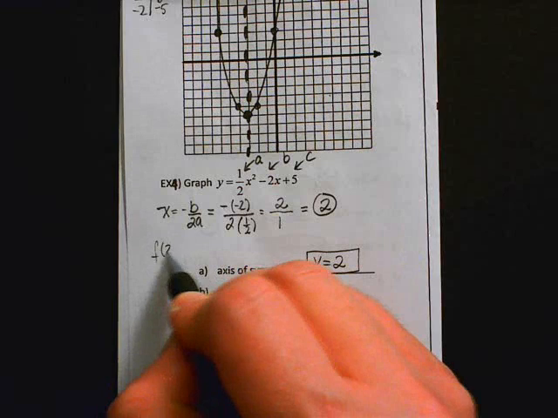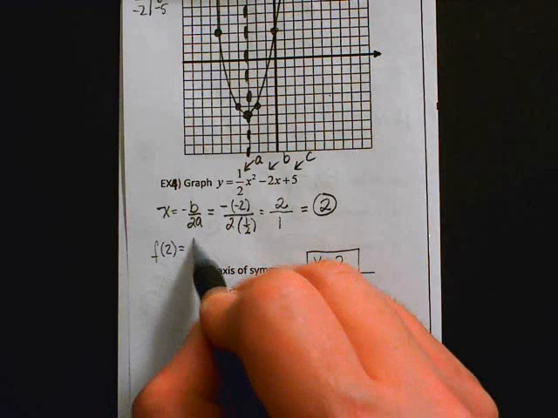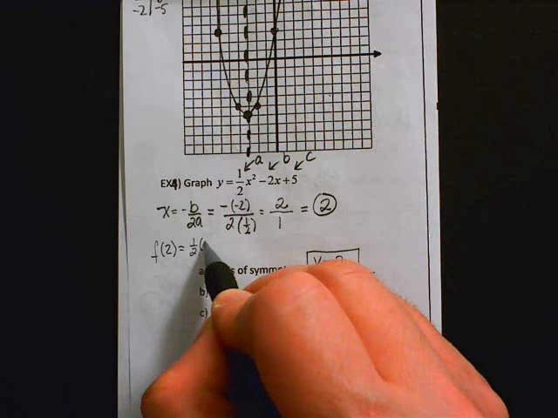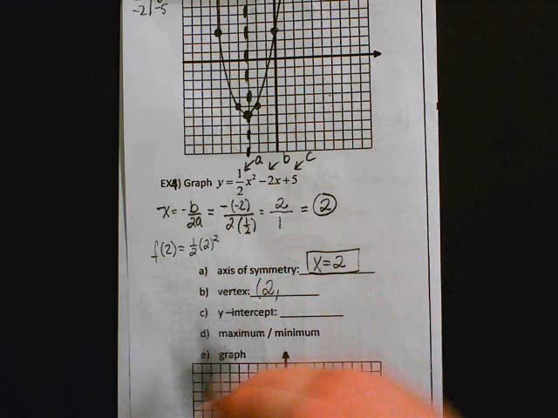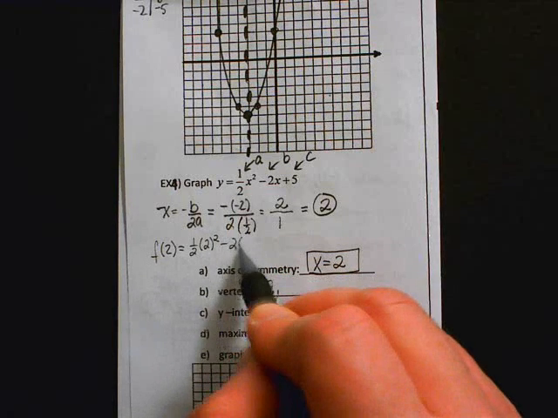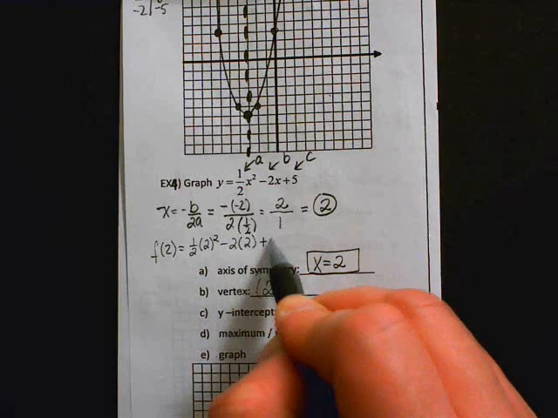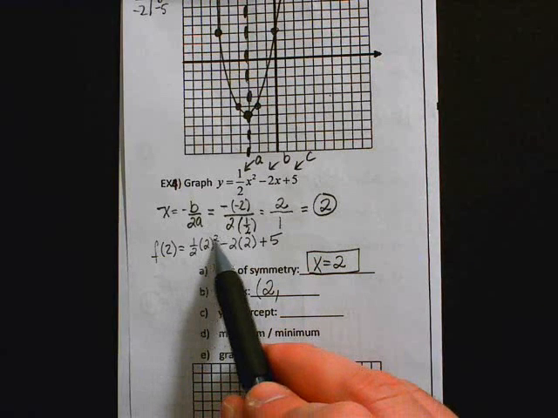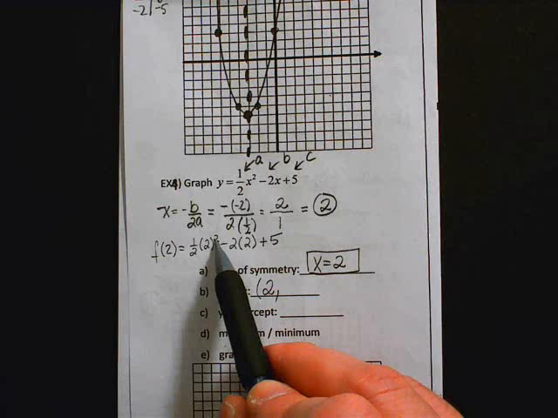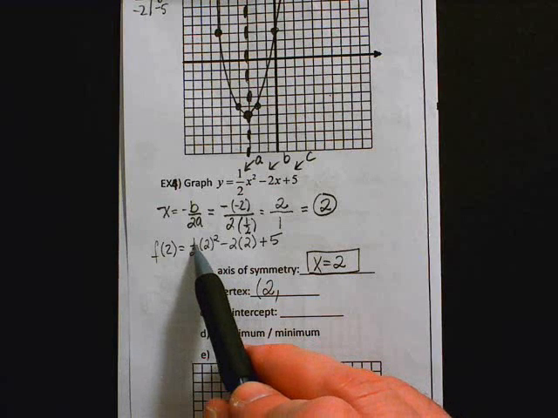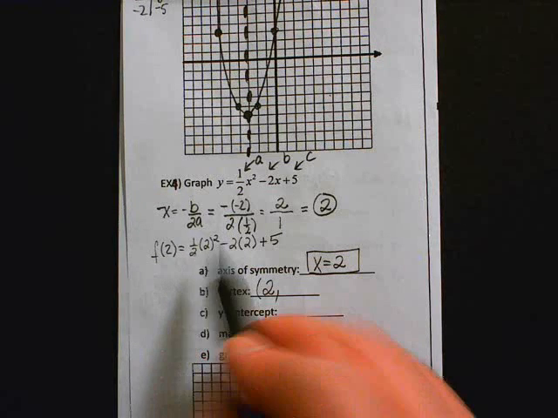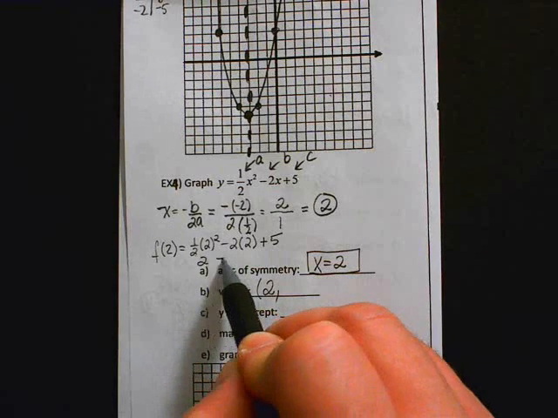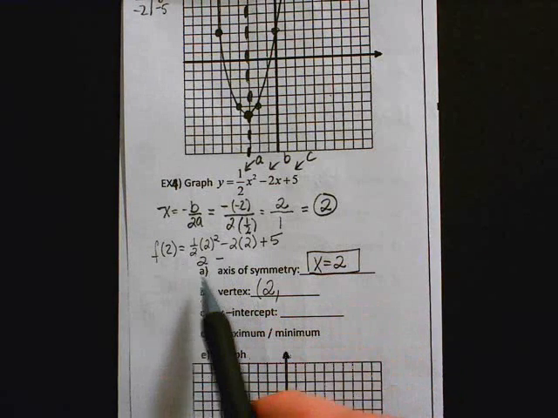Okay. So that means I'm going to do f of 2. So I'm going to copy 1/2, open parenthesis, 2 in parentheses, squared, minus 2 times 2 plus 5. Alright, let's try this. 2 squared is 4. 4 times 1 is 4. 4 divided by 2 is 2.